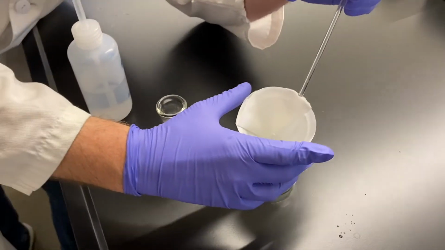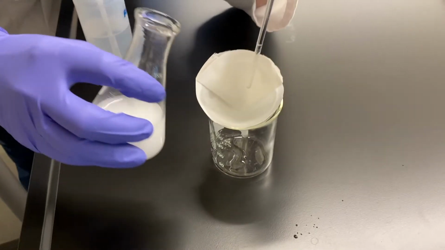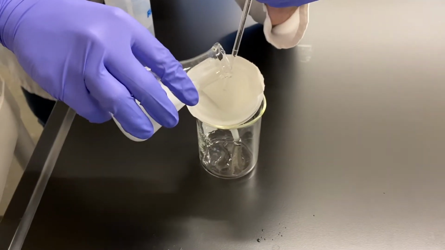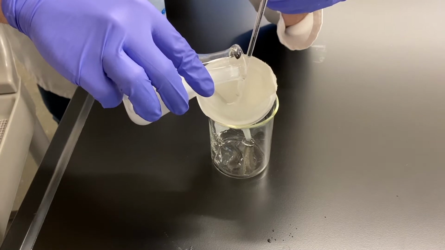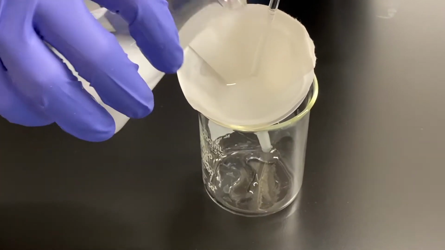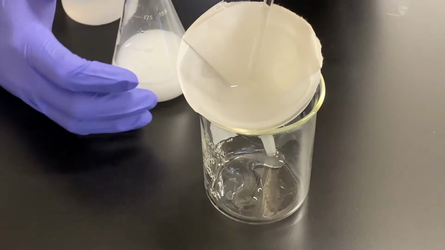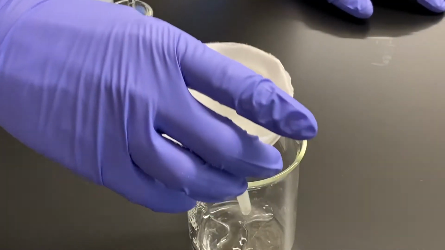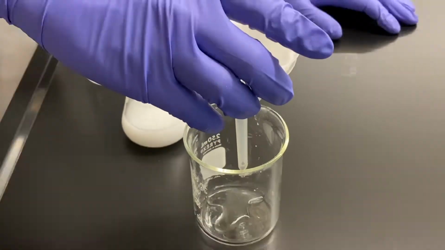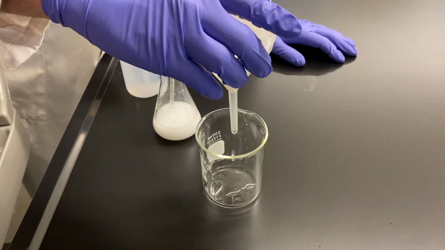And this filtering can take some time also because you don't want to add it too fast. It can splash, it can spill, you can overflow it. And because we have the flow rate slower, so none of the calcium carbonate or sand goes through, it is also going to make it take longer. But even though it takes longer, it'll give us better data and results, which is what we care about more.